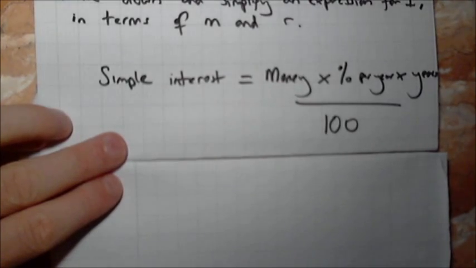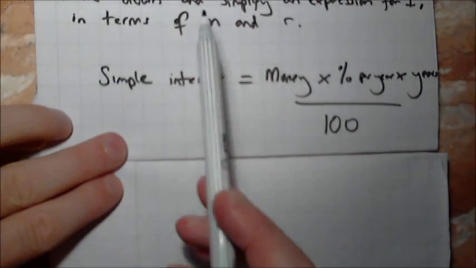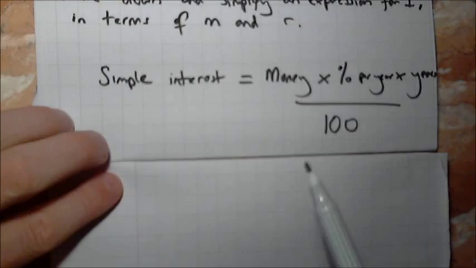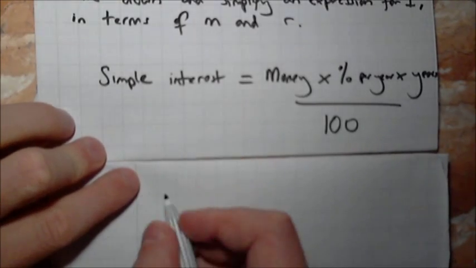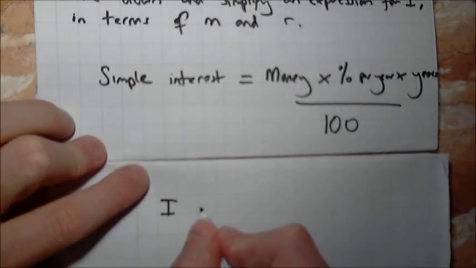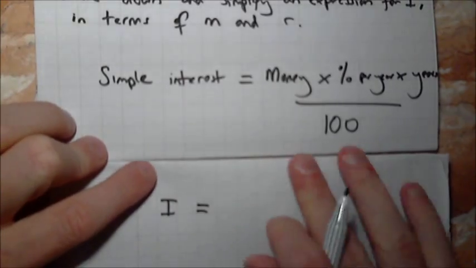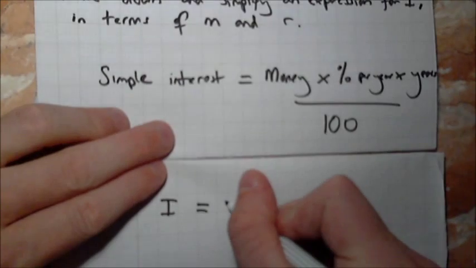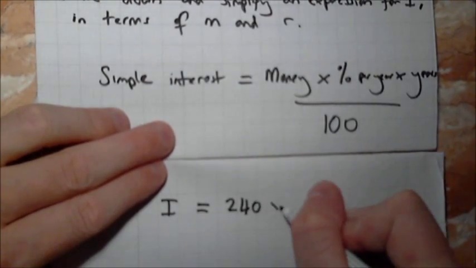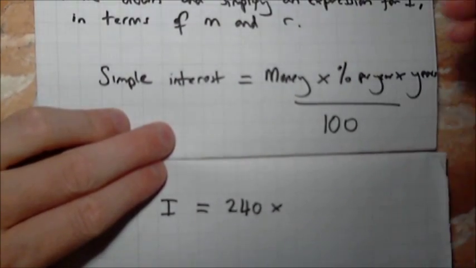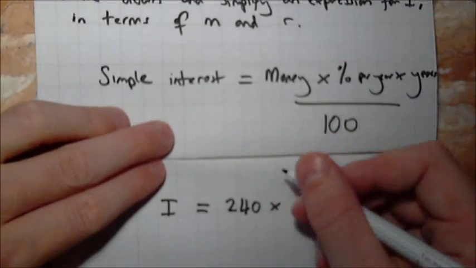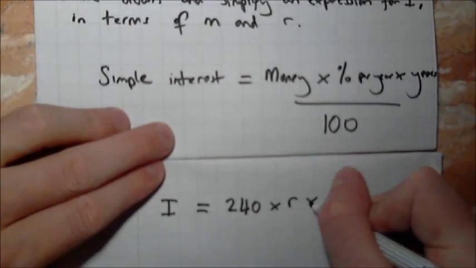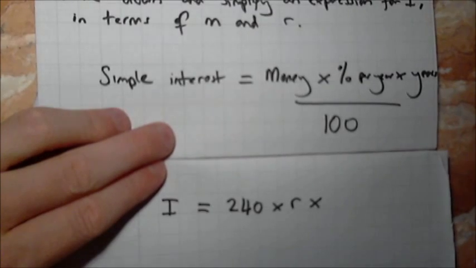So what we need to do now is put the information into our formula. After M months, the interest was I dollars. So instead of simple interest, I'm going to write I. And this is going to be equal to what? The amount of money that we invested, $240, times the percentage per year, R%, times the number of years invested.